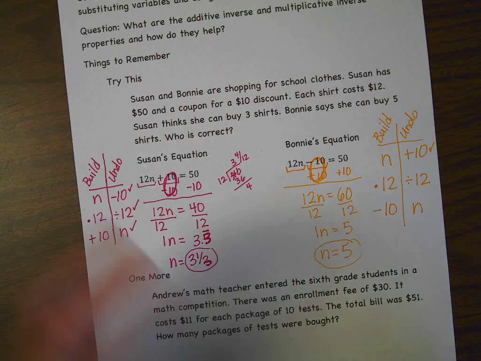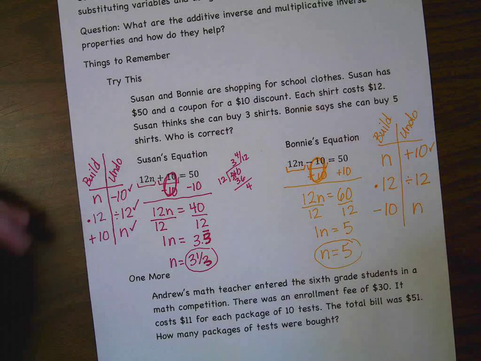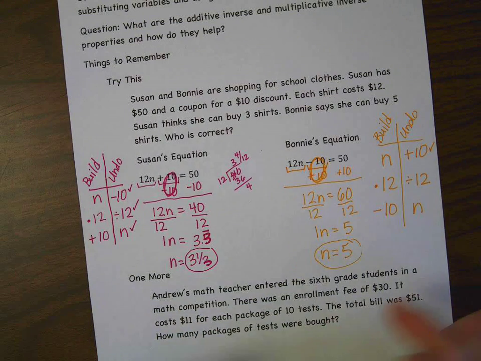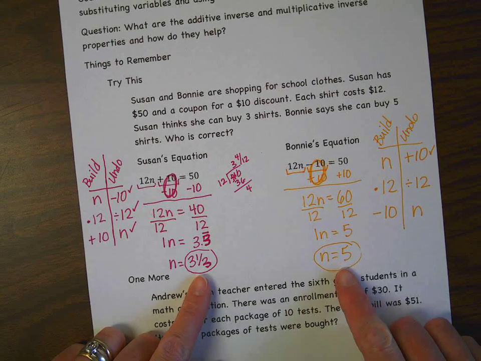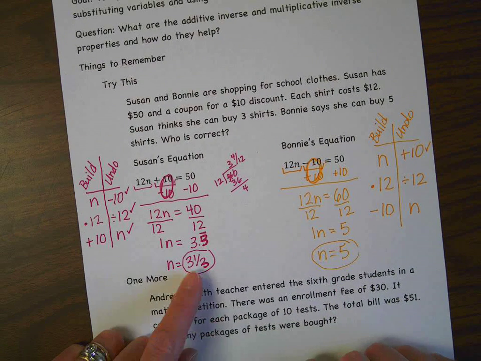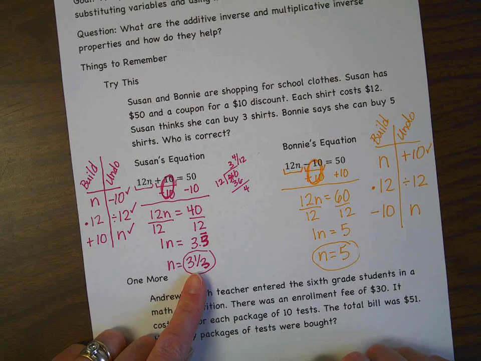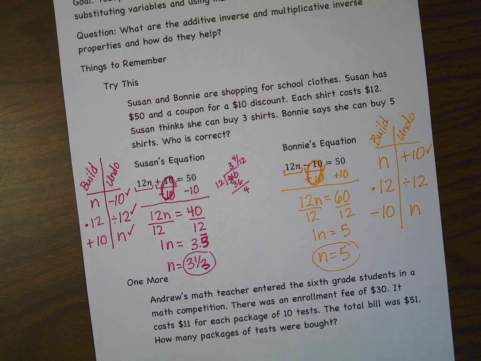All right, so now let's talk, because we solved it algebraically. This is called algebraically solving. We figured out that Susan can buy 3 1/3 shirts, or Bonnie says she can buy 5 shirts. I'm going with Bonnie, because first of all, you can't buy a third of a shirt. So that should be telling your brain that something's wrong.